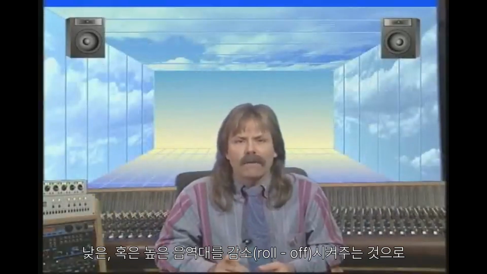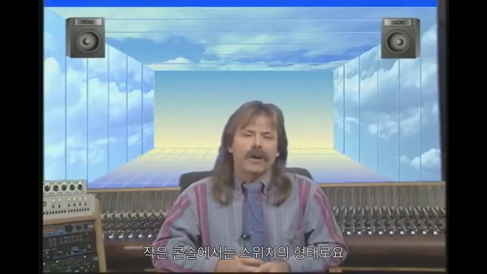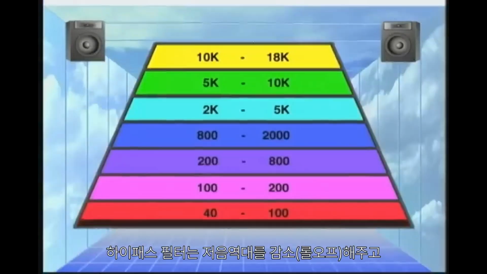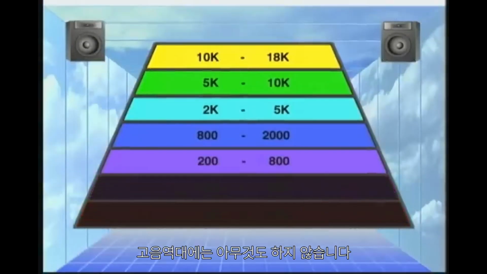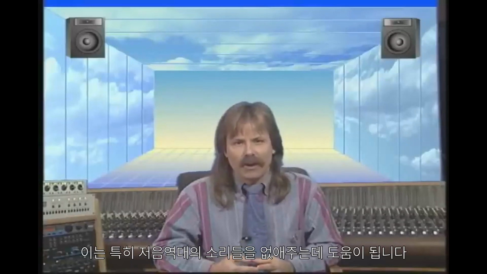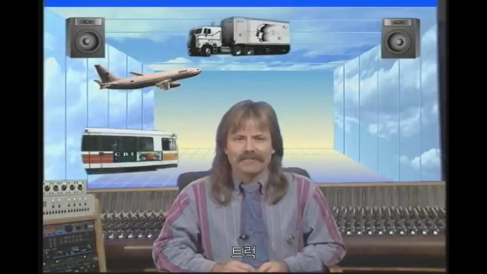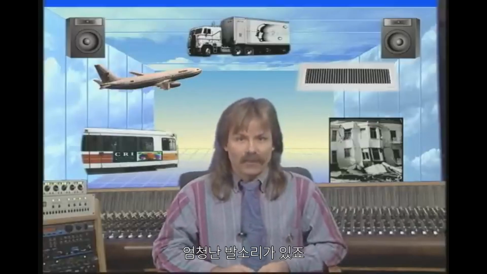Roll-offs roll off low or high frequencies. They are commonly found on major consoles as high-pass and low-pass filters and on smaller consoles as switches. A high-pass filter rolls off the low frequencies and does nothing to the highs. It passes them. It only rolls off the lows. This is especially helpful to get rid of low-frequency sounds such as trains, planes, trucks, air conditioners, earthquakes, or bleed from bass guitar or kick drum, and serious foot stomping.